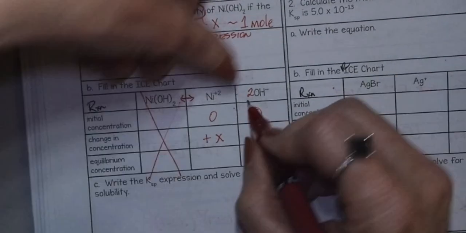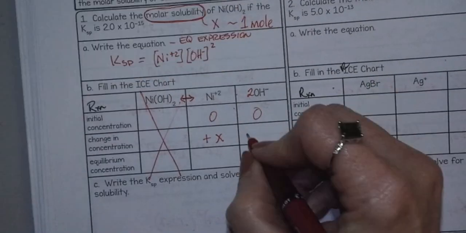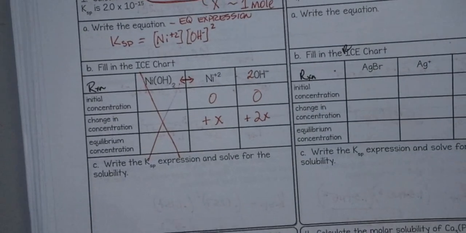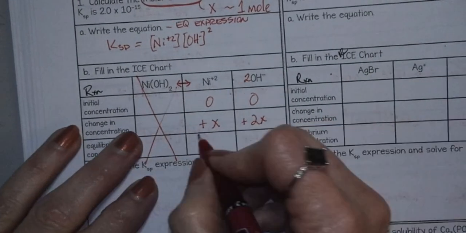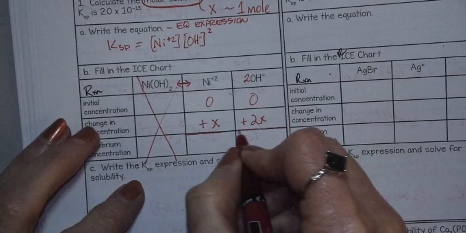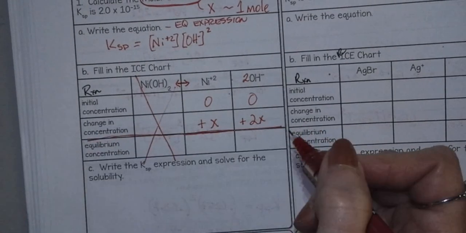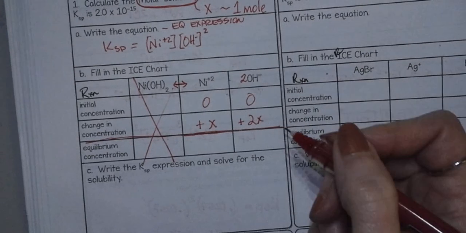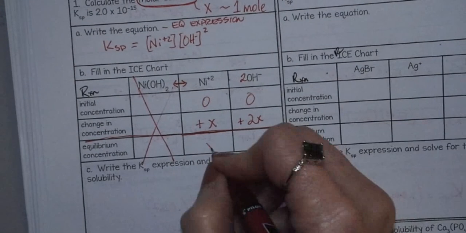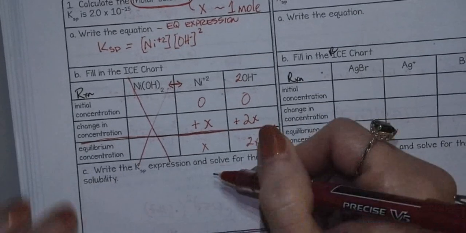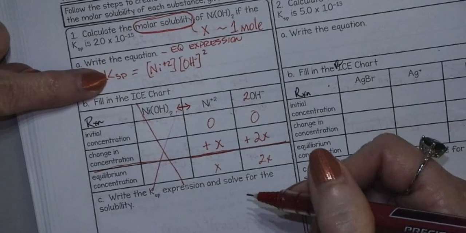So then at equilibrium, and sometimes I like to put a line here because this is where it's all worked out, this is going to be x and 2x. So write the equilibrium expression. We just did that right here. I know that said write the equation up there, but I don't care. Equilibrium expression, we already wrote that. And then solve for that. So I have my equilibrium expression. Let's plug our numbers in.